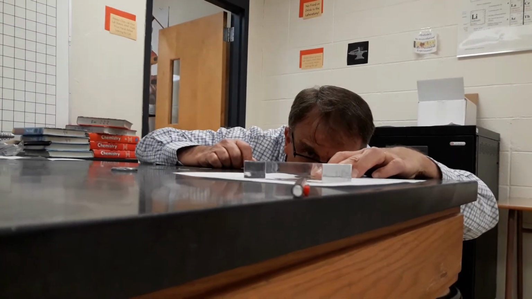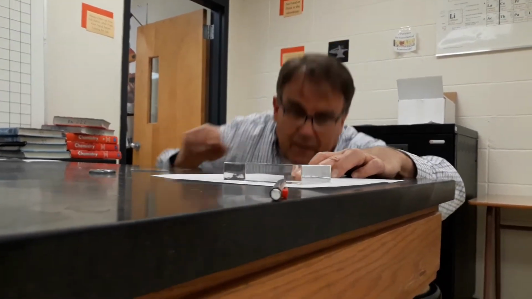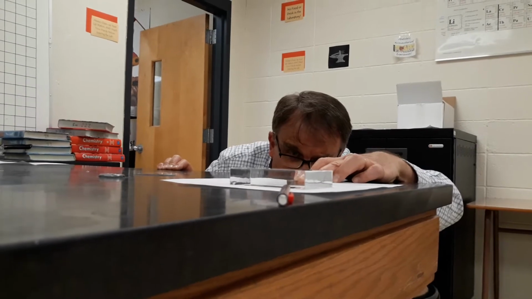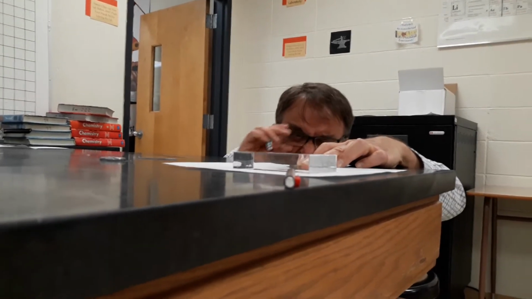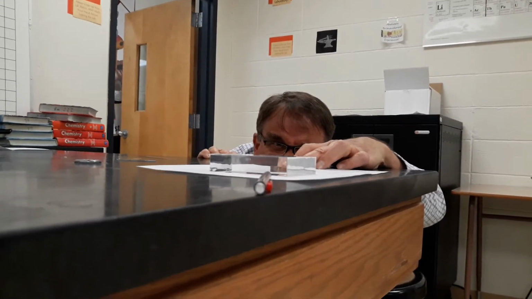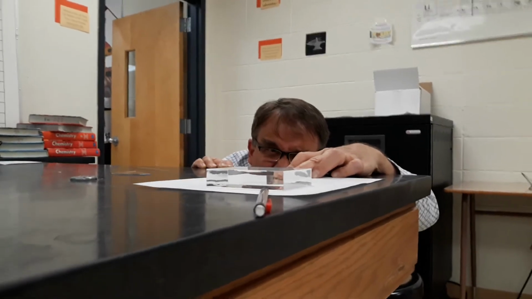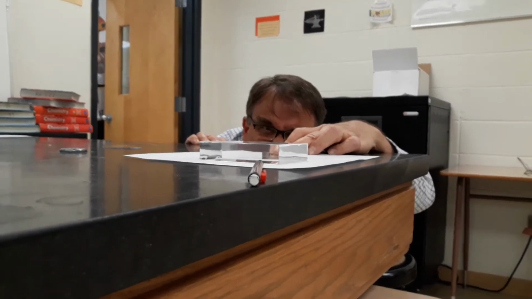So camera person, can you see the edge of the ruler? Yep. Is it lined up with the line? Not quite. Not quite? Okay. Rotate a couple of degrees west. I'd say right about. Yeah, west. Yep, there you go.